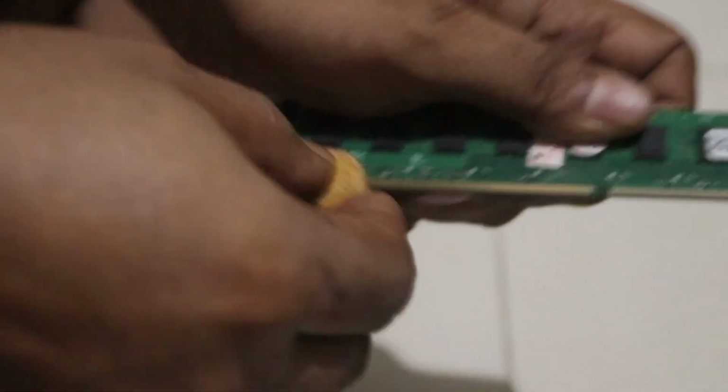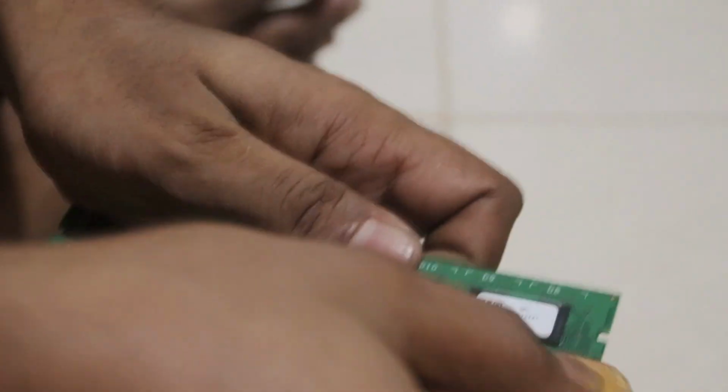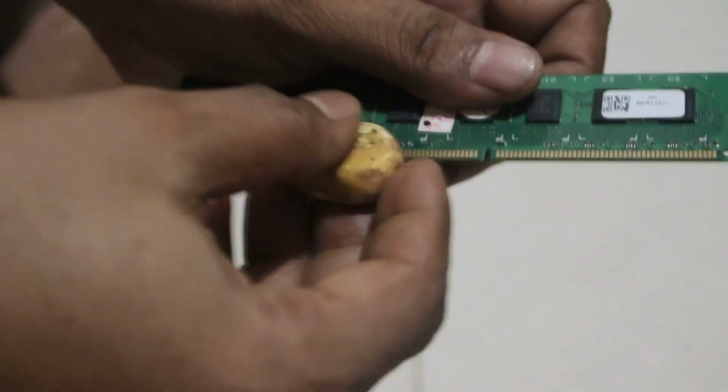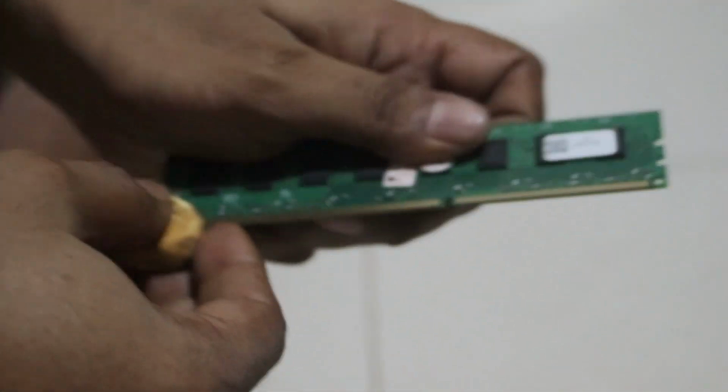Now, take an eraser. Try to clean your RAM teeth. There are several sensitive pins. So, do rub gently. Take your time and clean it from the two sides.